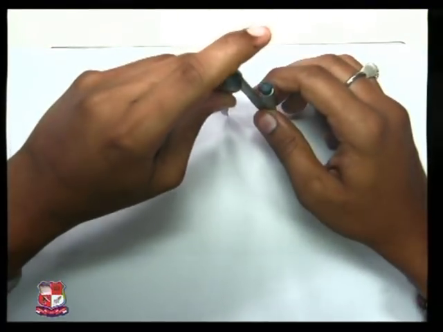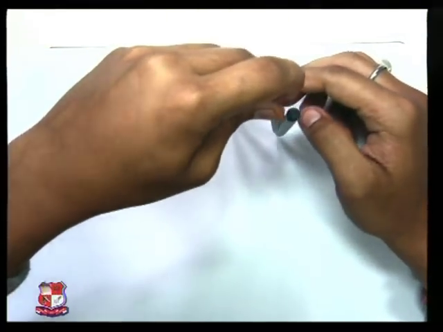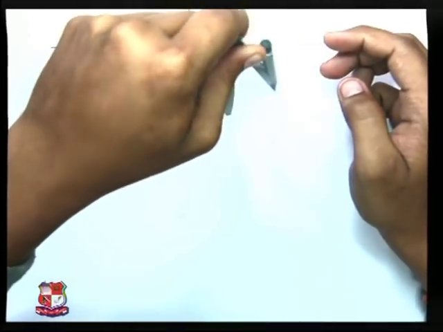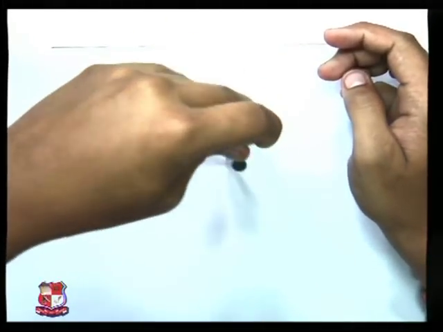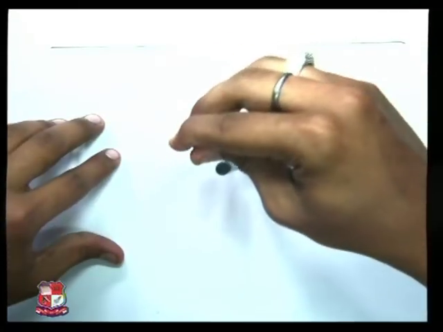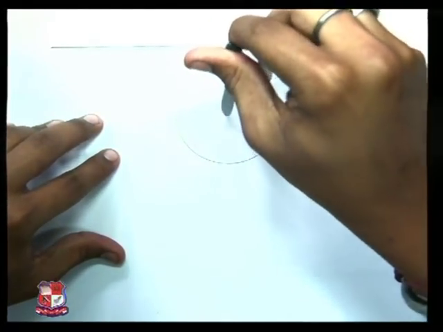I will draw a sketch. I am drawing a reference sketch. This sketch can be anything.